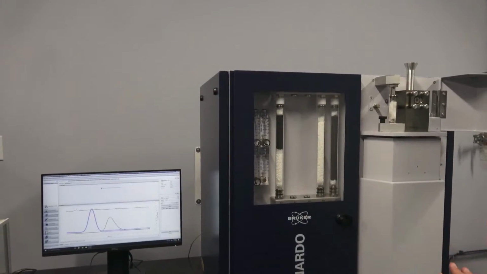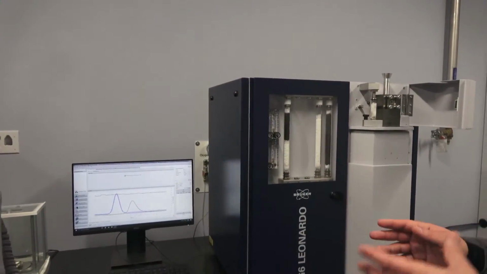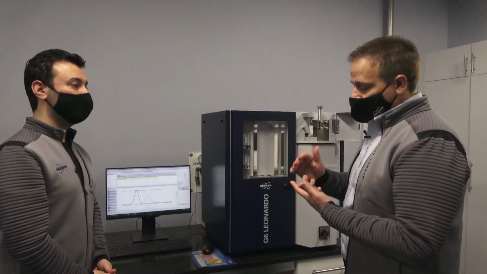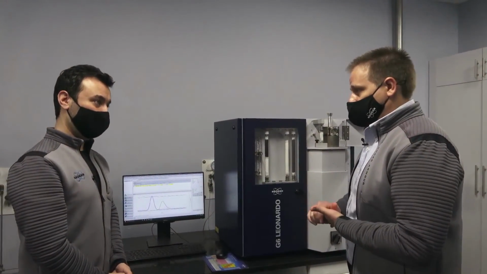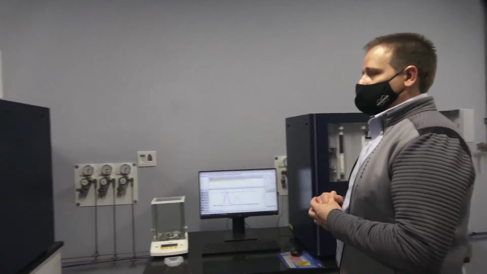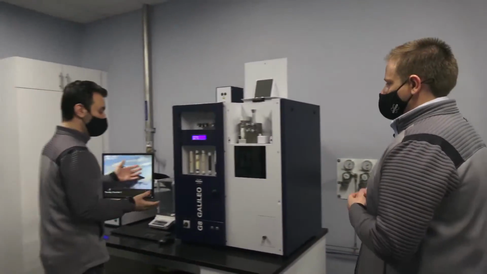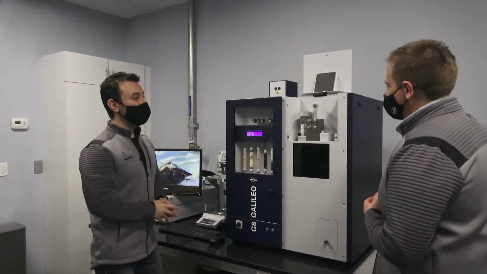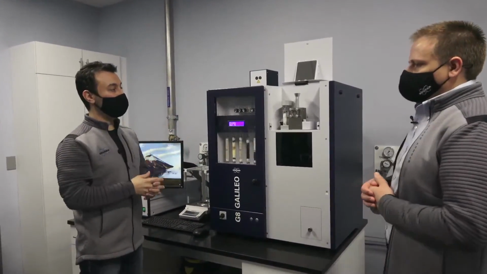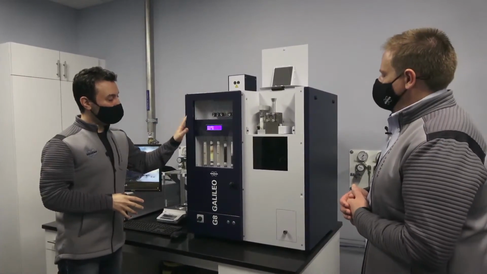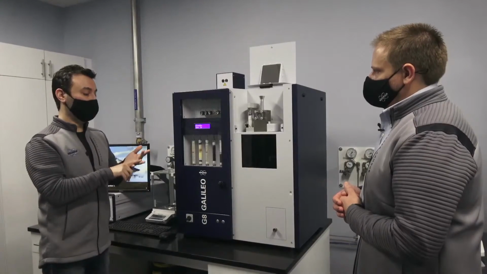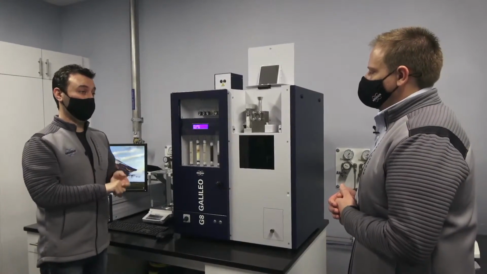Now, this instrument, the G6, is capable of measuring 2 elements. But if I wanted to measure 3, nitrogen, oxygen, and hydrogen, then I'd have to step it up a little bit. In that case, you would have to use another fusion analyzer like the G8 Galileo. So the difference between the G8 Galileo and the G6 Leonardo is that the G8 Galileo can have 3 different elements: oxygen, nitrogen, and hydrogen in one single instrument.